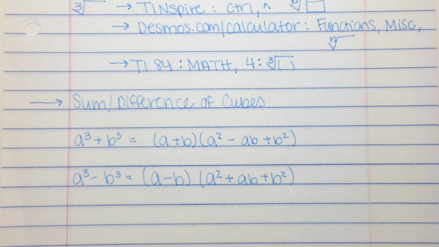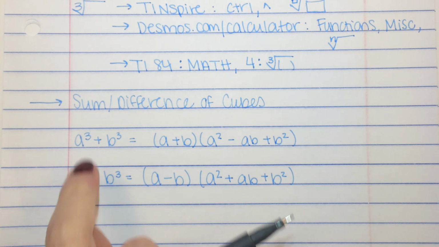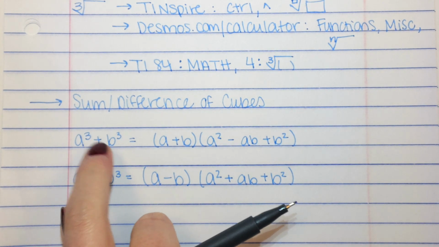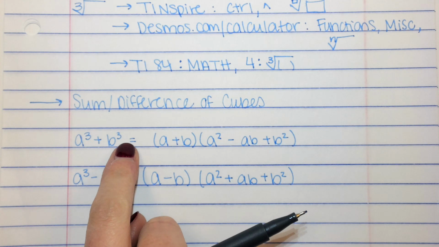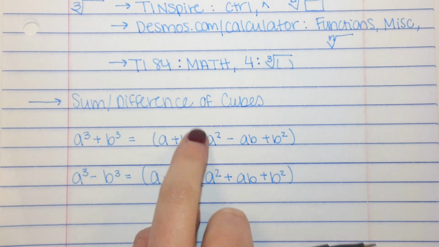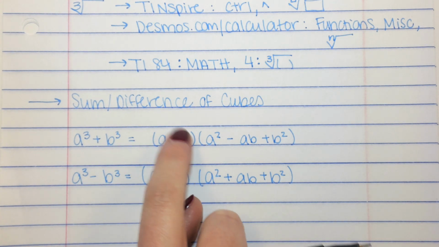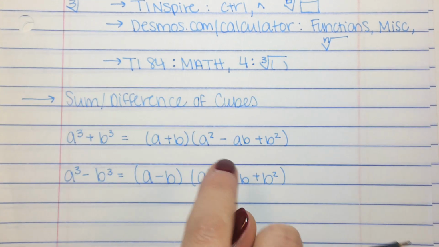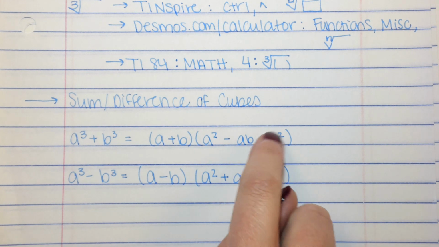Okay, now we're going to look at the rules or the formulas for the sum or difference of cubes. So if you're given the sum of two cubes, so a cubed plus b cubed, then you can factor it, or the shortcut to factoring it is a plus b, so whatever a is plus b, and then you have a quadratic, so a squared minus ab plus b squared.